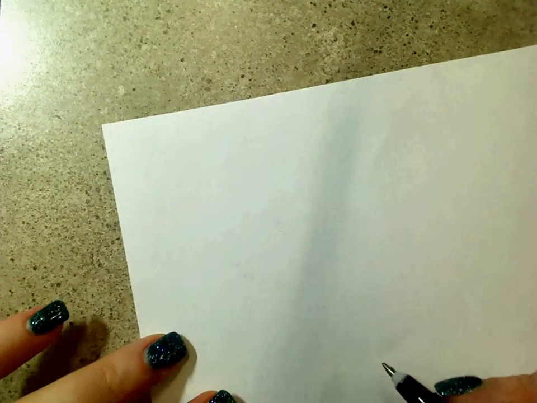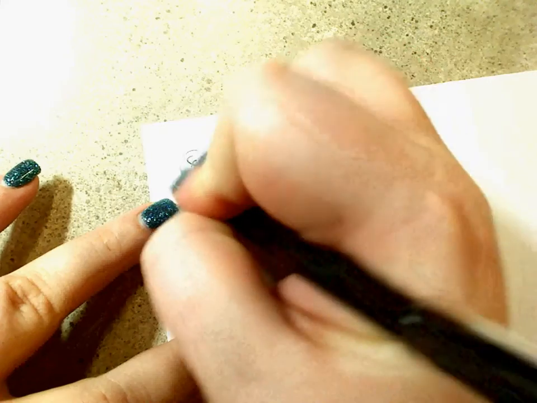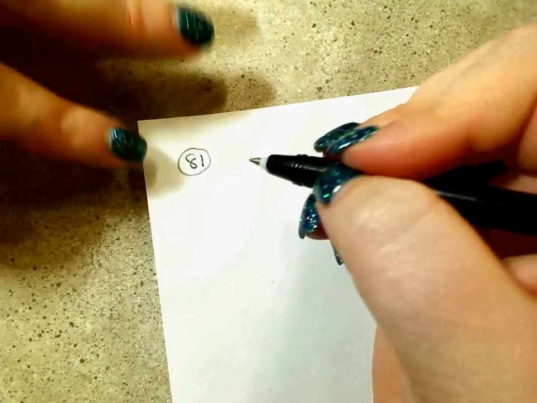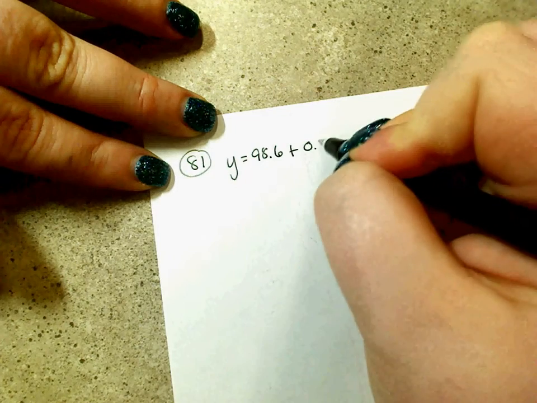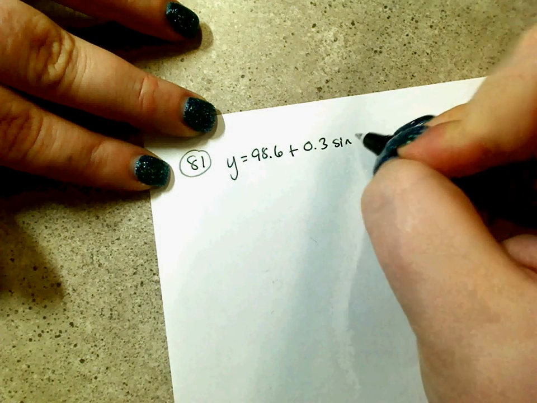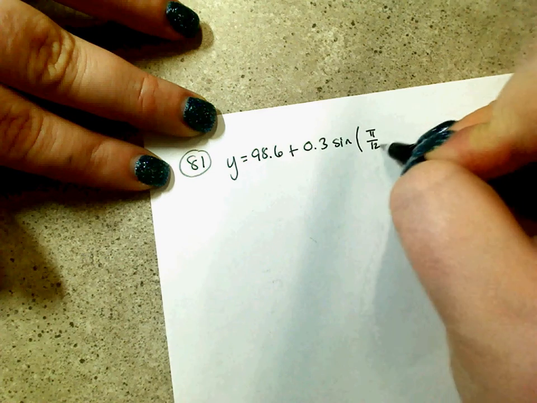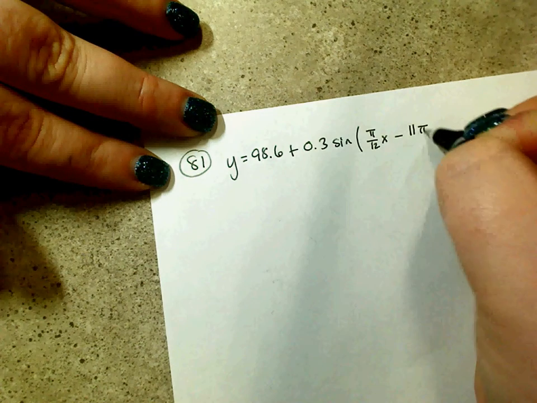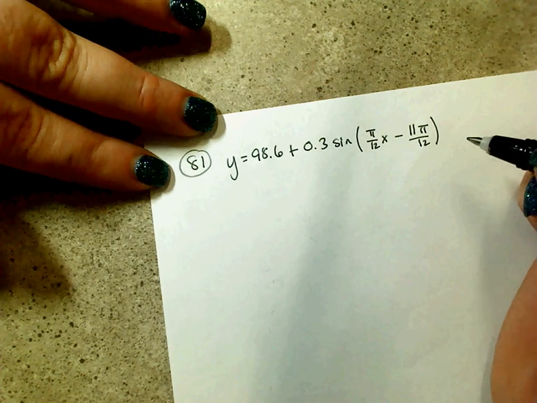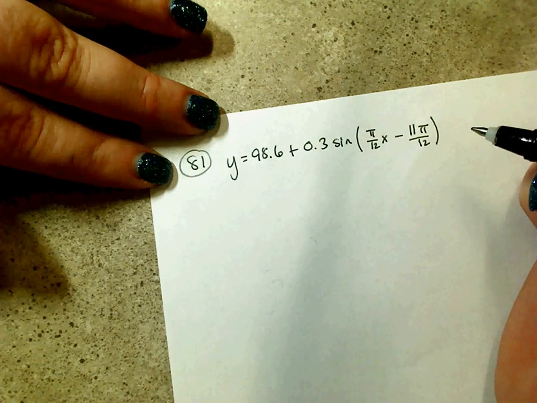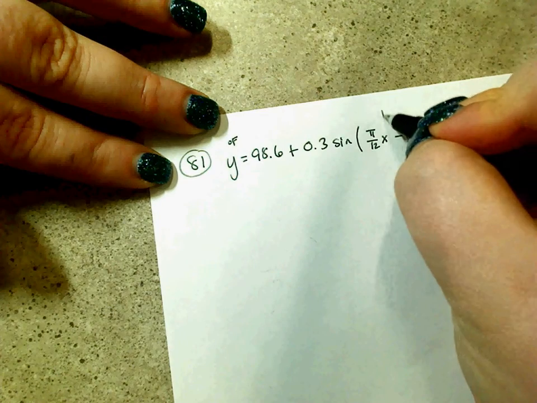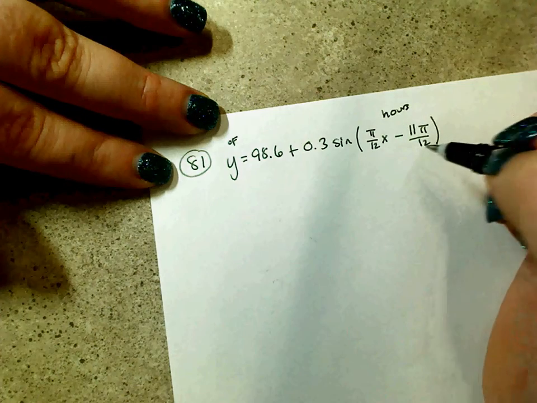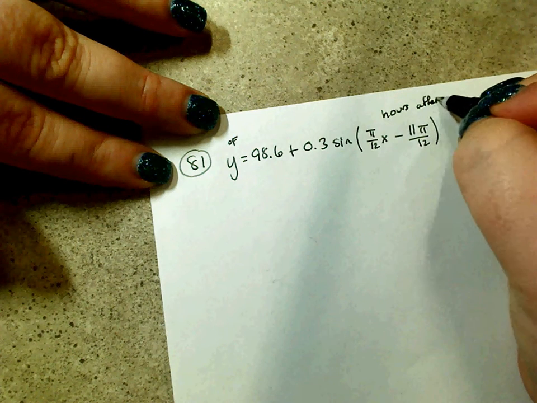So number 81 says the function y equals 98.6 plus 0.3 sine of pi over 12x minus 11 pi over 12 models variation in body temperature in degrees Fahrenheit. So y is degrees Fahrenheit and x is in hours after midnight.